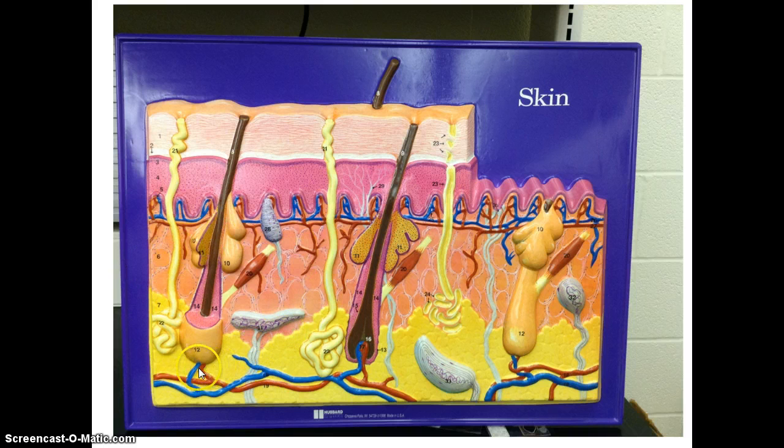The last layer is actually not a layer of the skin. It's called subcutaneous, below the skin, or hypodermis, below the dermis, and that's all in here. And most of that's adipose or fatty tissue. So again, that's not a layer of the skin, but you are responsible for knowing that. People store about 60 to 70% of their body fat in that hypodermis or subcutaneous layer.